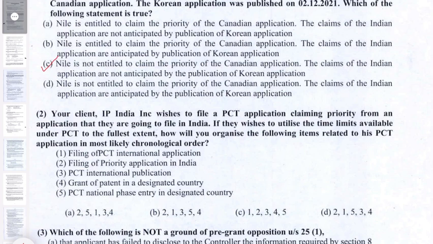So here the first in chronological order should be filing of the priority application in India. This will be the first, so 2. Then second will be filing of PCT international application, so 2, 1. Third will be PCT international publication. Then PCT national phase entry in designated country. And the last one will be grant of patent in the designated country. So the chronological order will be 2, 1, 3, 5, 4. So the correct option is B, 2, 1, 3, 5, 4.